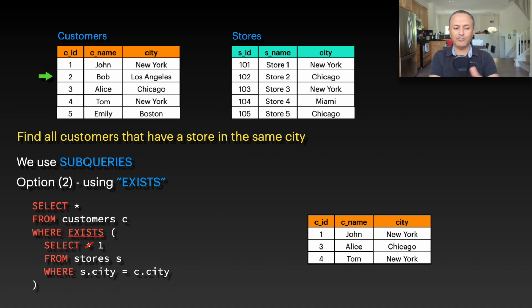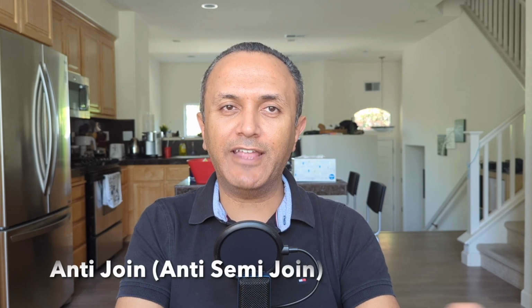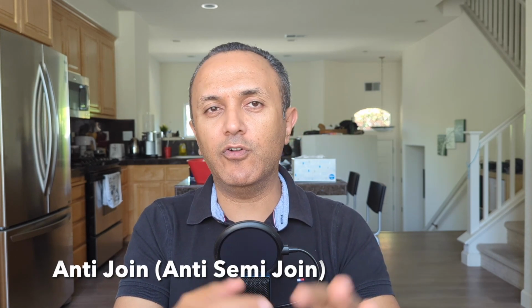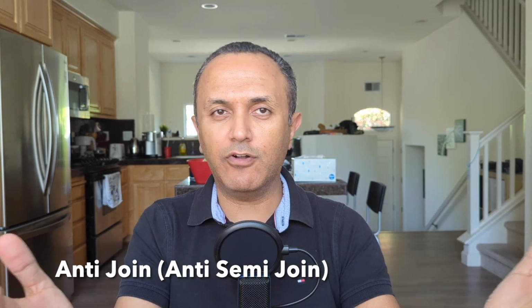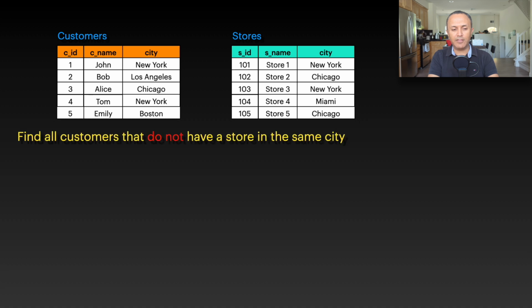So in this case, you just select 1, and this will tell you if that subquery is empty or not. So usually when you see exists, you will see something like that with it. The opposite of the semi-join is the anti-join query, sometimes called the anti-semi-join and sometimes just called the anti-join. It's the same thing. Basically, it's the opposite question. It's saying, find the customers that do not have a store in their city, right?